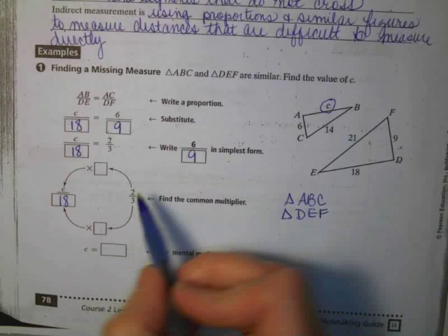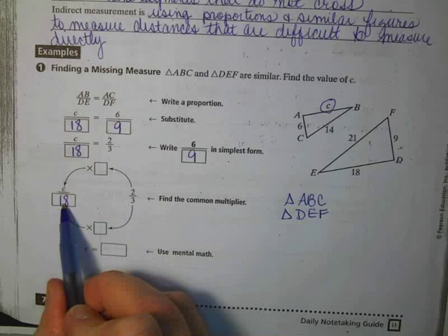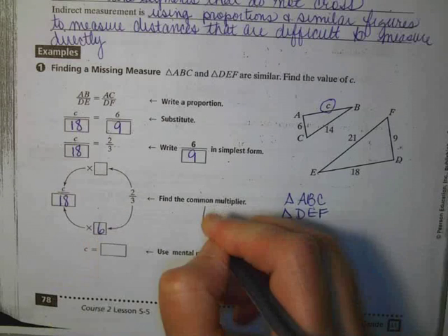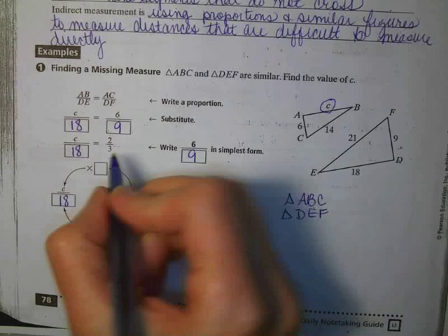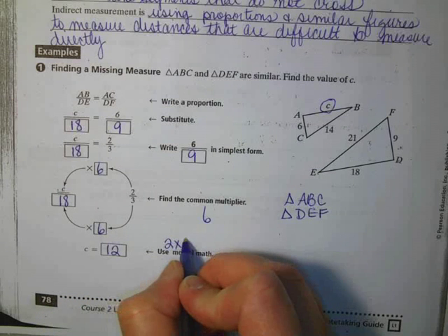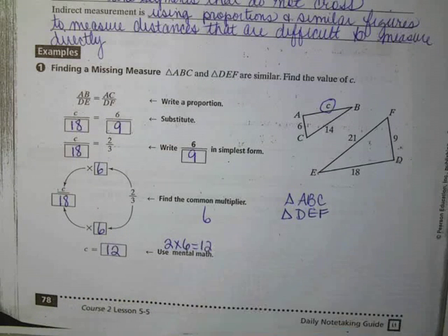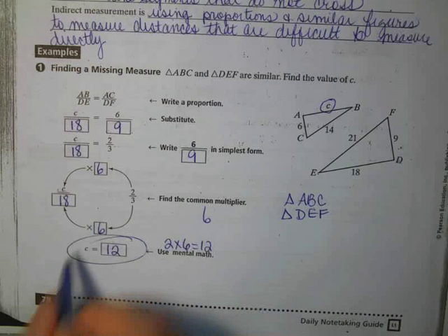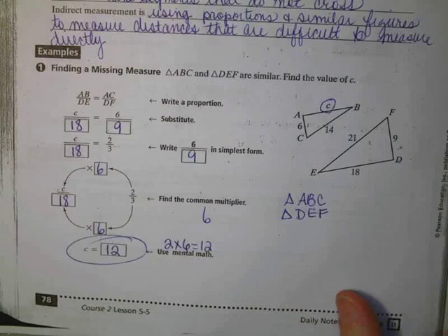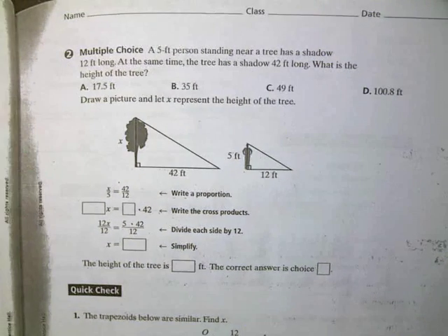So find the common multiplier. I'm going to go where I have an 18 on the bottom and a 3 on the bottom. So 3 times 6 is 18. 2 times 6 gives me the value for 12. So 12 is my missing value. So the length of C is 12 units. It doesn't really give us the unit in which it's measured. Those numbers were easy enough. They were a mental math problem.